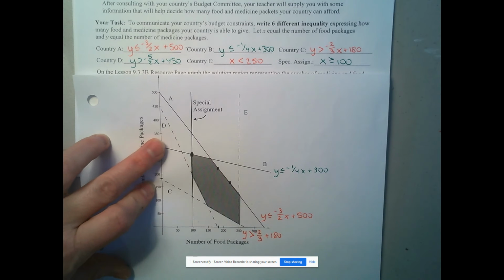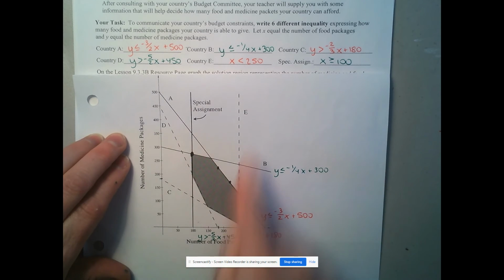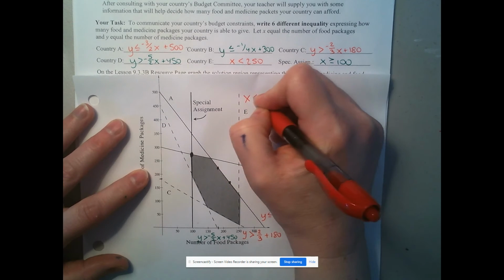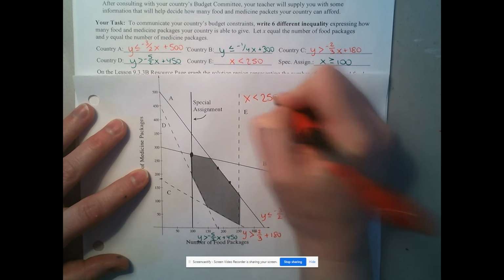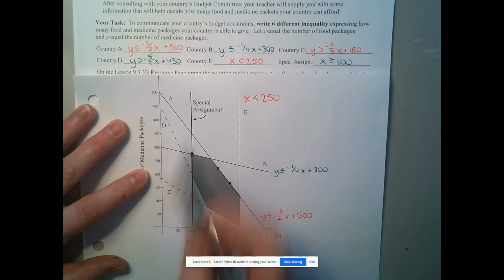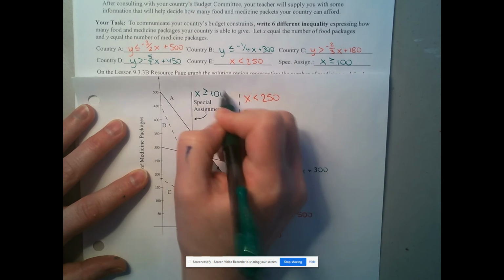Next is D, which is a very steep line. D is y is greater than negative 5 halves x plus 450, so higher intercept, but much steeper. E is this vertical line, and it shouldn't be surprising because the vertical line was x is less than 250, and it's vertical because it's crossing the x-axis. And then the special assignment one was x is greater than or equal to 100.